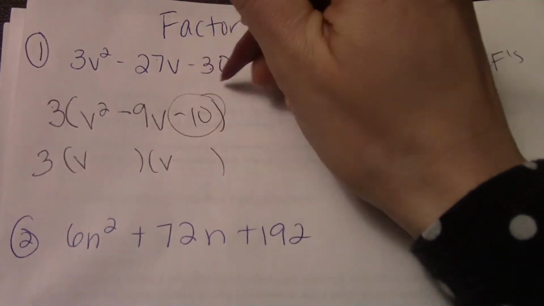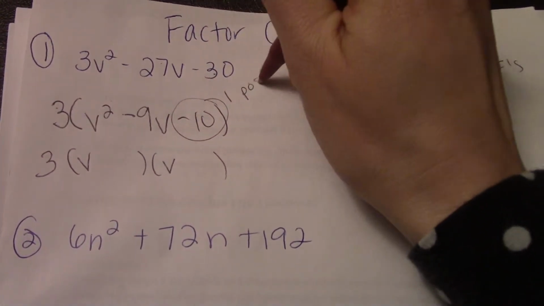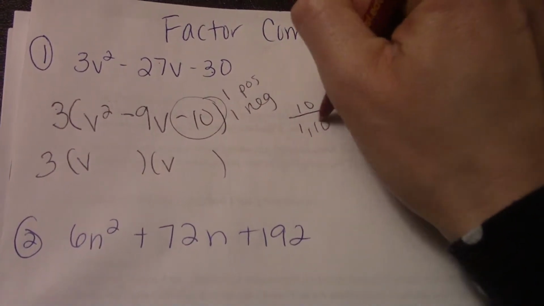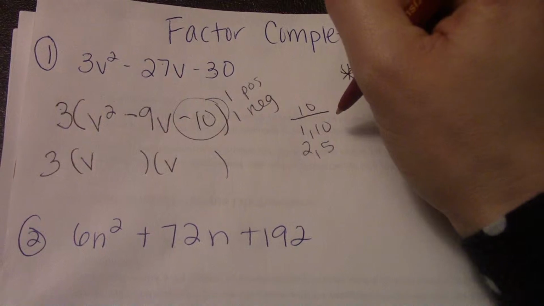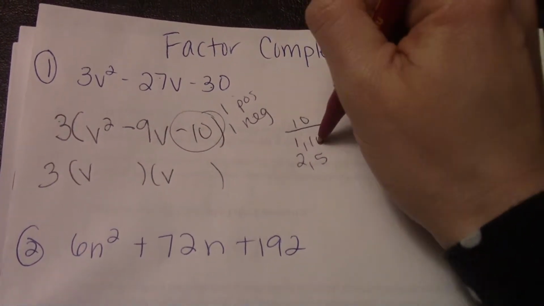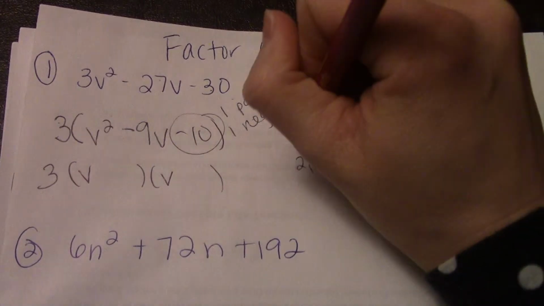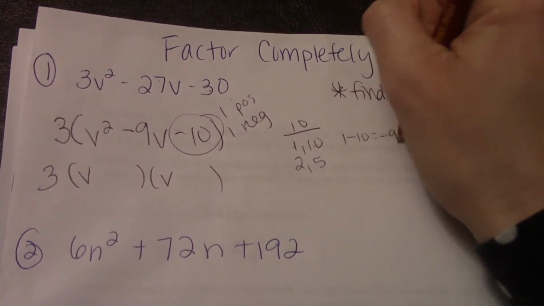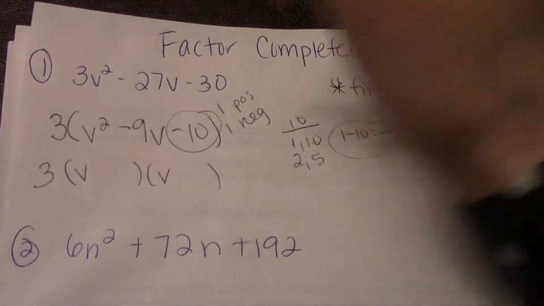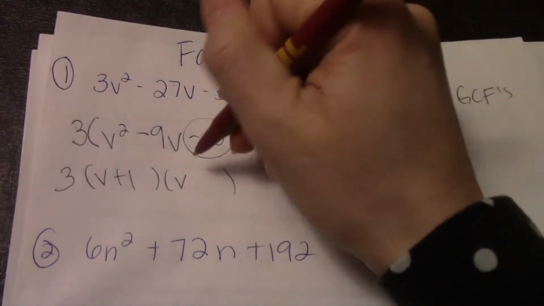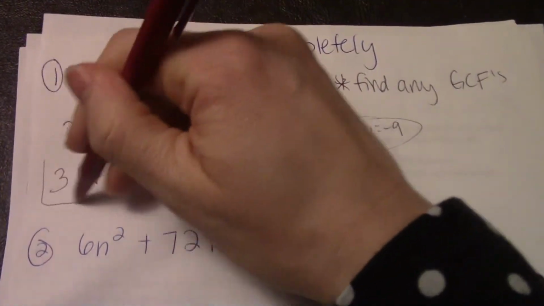Now, this tells us one positive, one negative. So we've got to find our factors of 10. 1 and 10, 2 and 5. That is it. So we need to figure out one positive, one negative. So 10 minus 1, that's 9. So I want to be negative 9. So let's do 1 minus 10. That gives us negative 9. So that's what we want. So we want a positive 1, so plus 1. And we want a negative 10, so minus 10. And this is our answer.